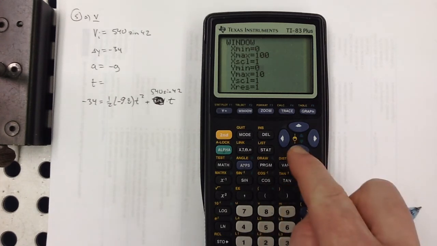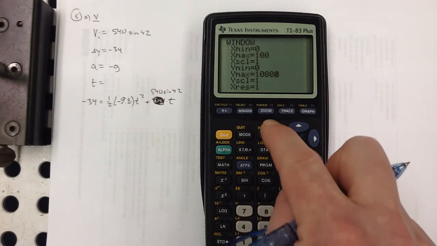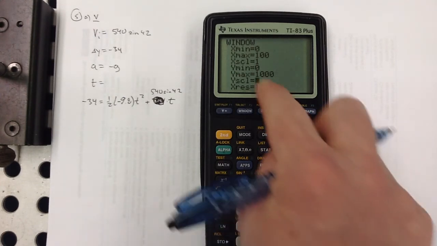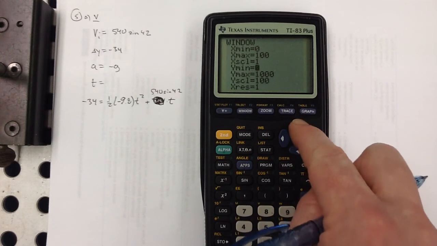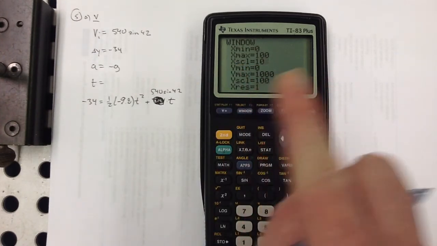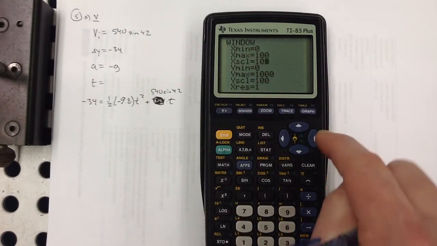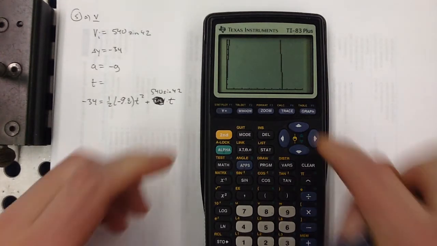It's not going to go below the ground level, and it's probably going to go a lot higher than whatever the last problem was we were doing. If I'm going to do this by 1,000, I'm going to do my y scale by 100. And I should do this by 10 too. The x scale and y scale, that's how often the calculator makes little tick marks, how it scales the axis. So I'm going to graph that. Woo! Higher indeed. Oh, and it came back down. So anyway, I got my result.